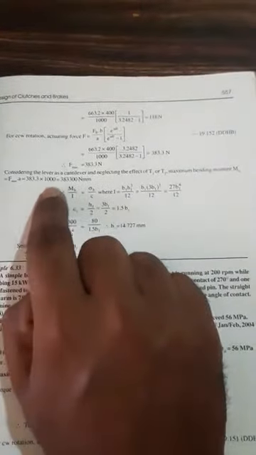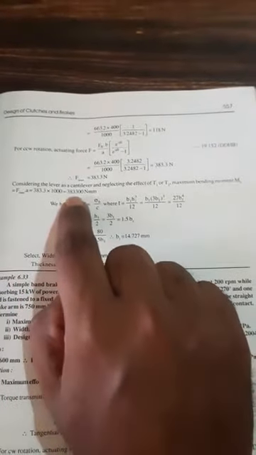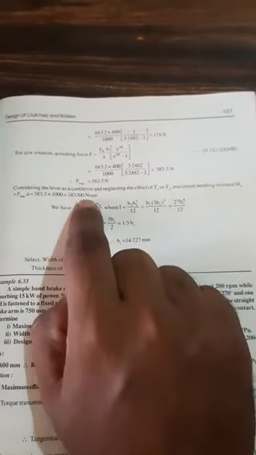So the bending moment MB equals F max into a, that is 383 into 1000, that is 383,300 Newton mm.